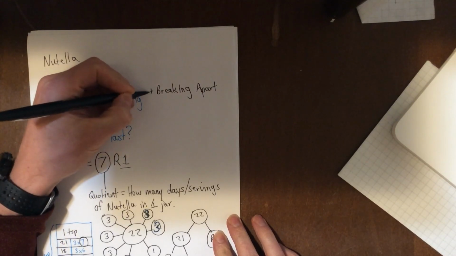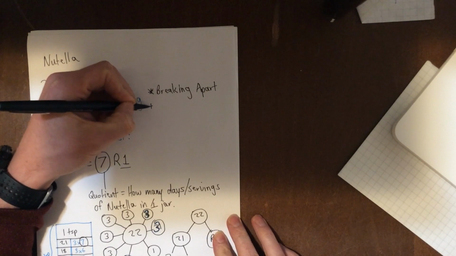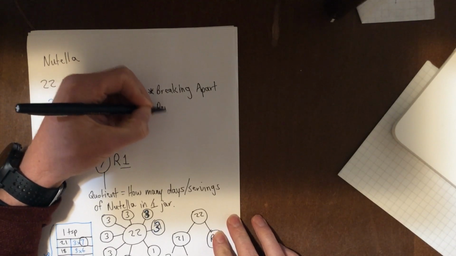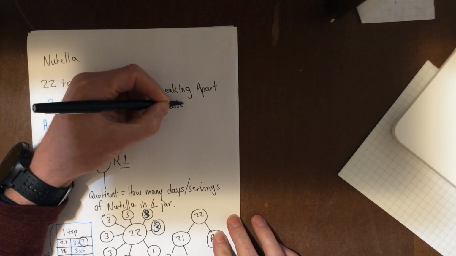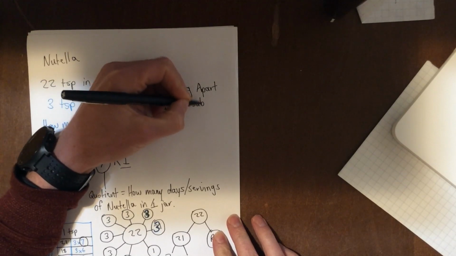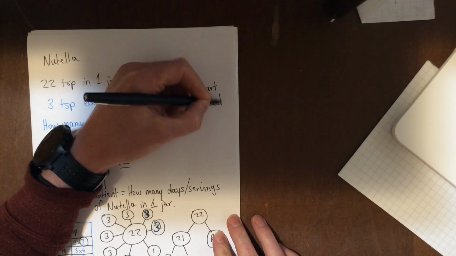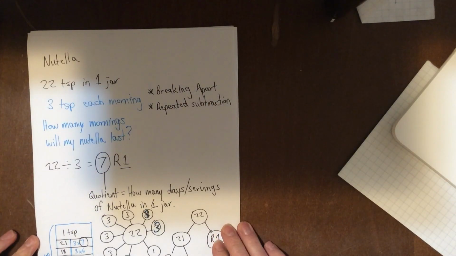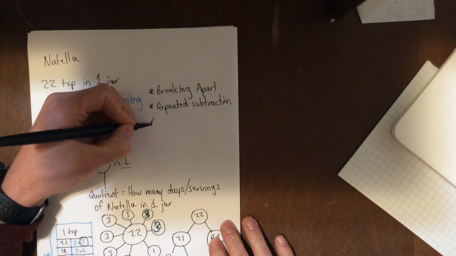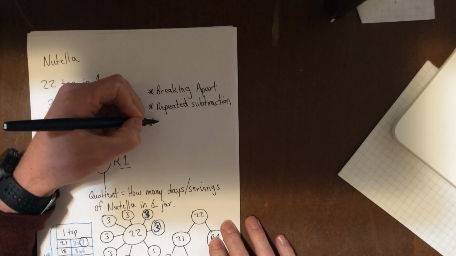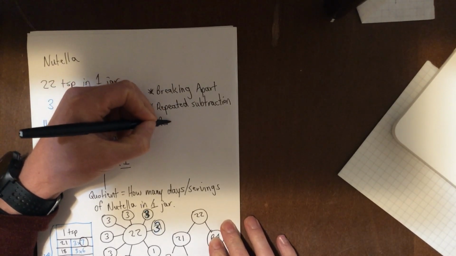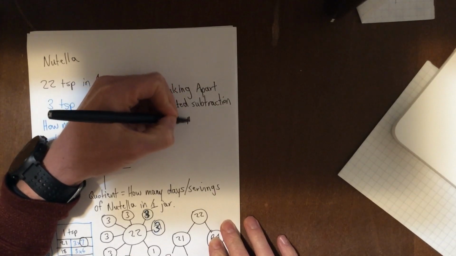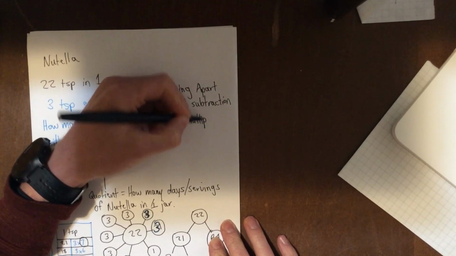I saw also some of you seeing it as repeated subtraction. And then I've heard others of you say that it's like reverse multiplication.